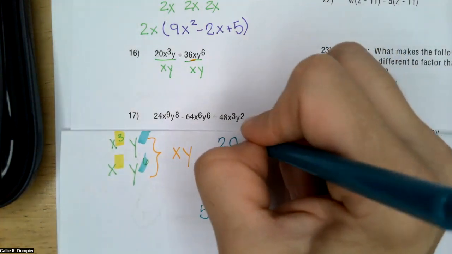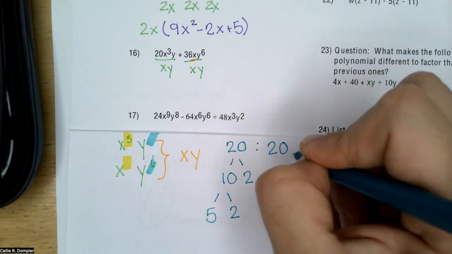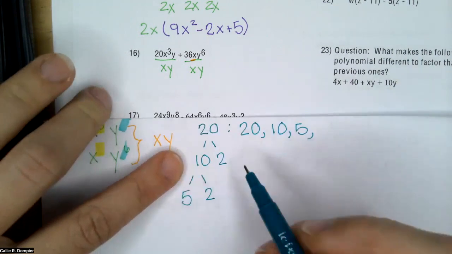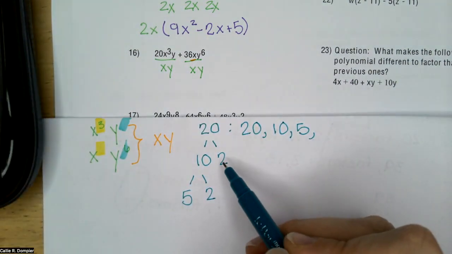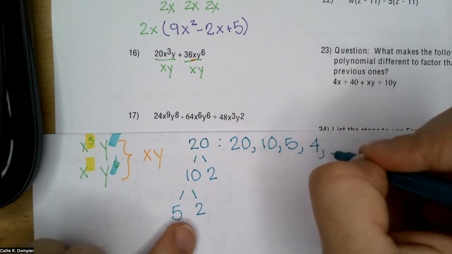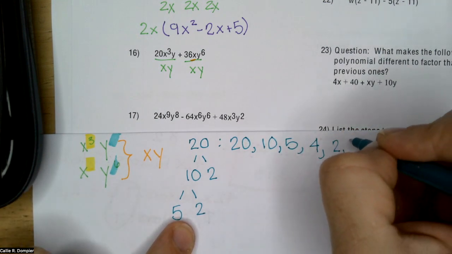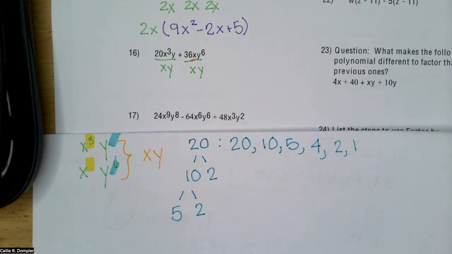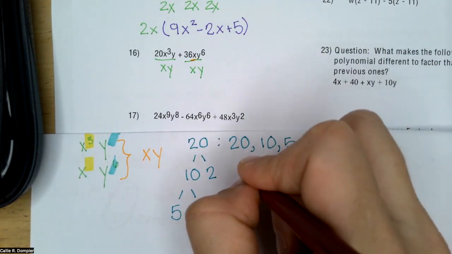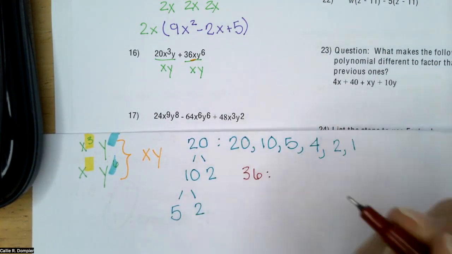So the factors of 20 are 20, 10, 5. The 2 times 2, right, is 4. And the 2 by itself, and the number 1. Those are the factors of 20. Feel free to also Google it if that's better for you. Now take 36 and just start dividing it by those numbers.